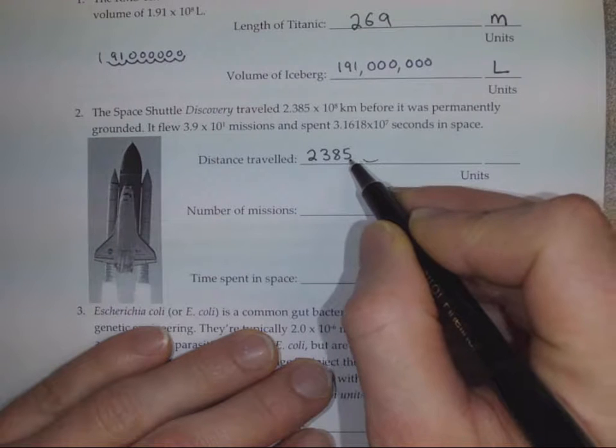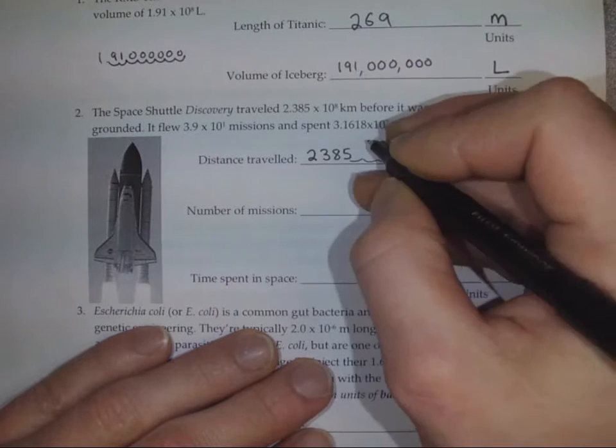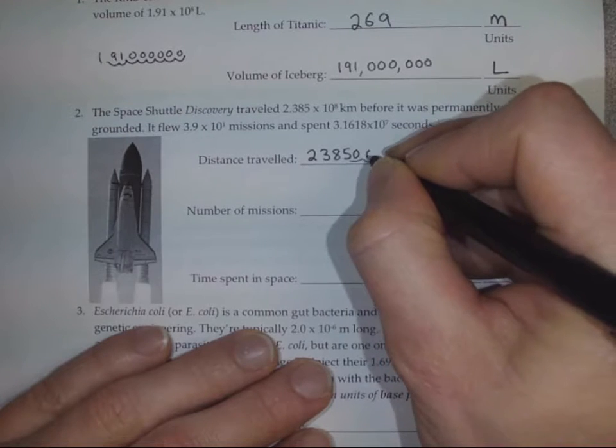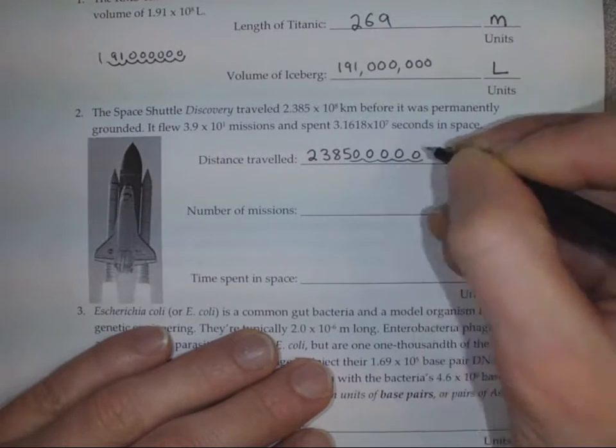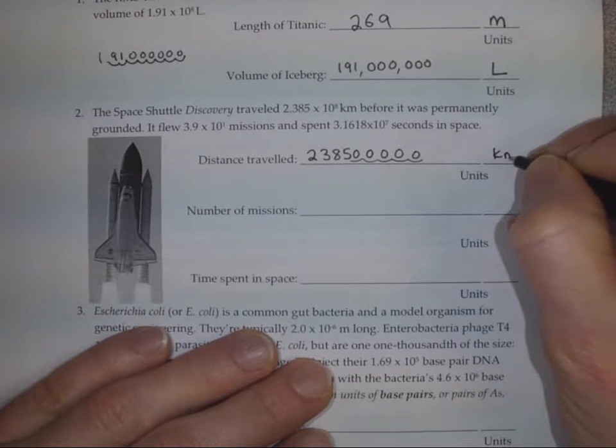4, 5, 6, 7, 8. And I'm just going to fill in those spaces with zeros. 1, 2, 3, 4, 5 extra zeros. And that's in units of kilometers.